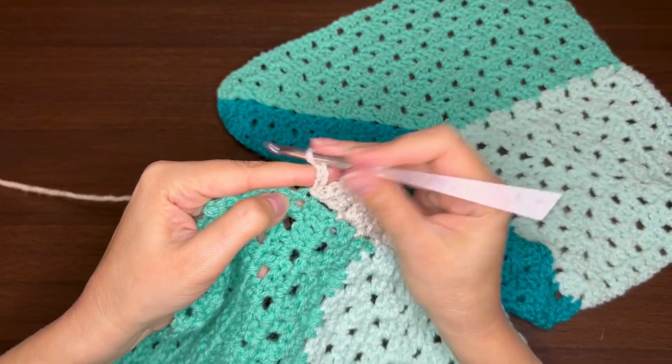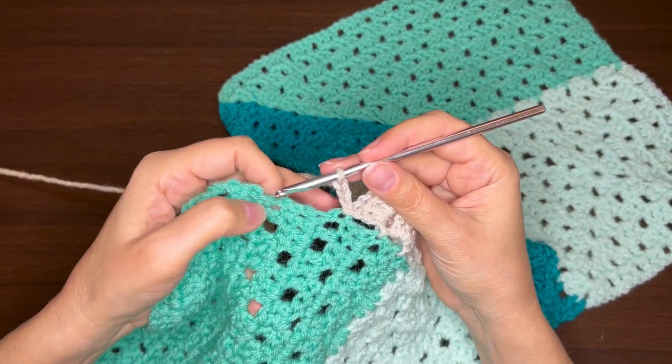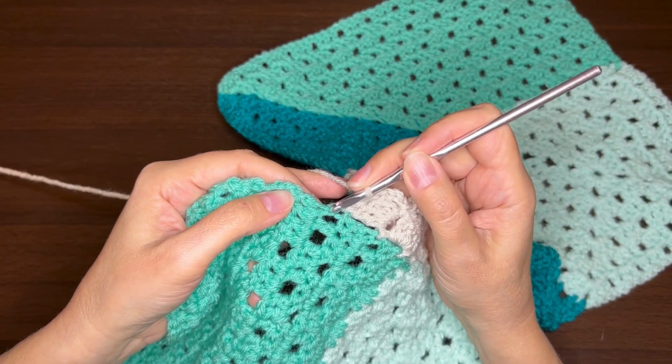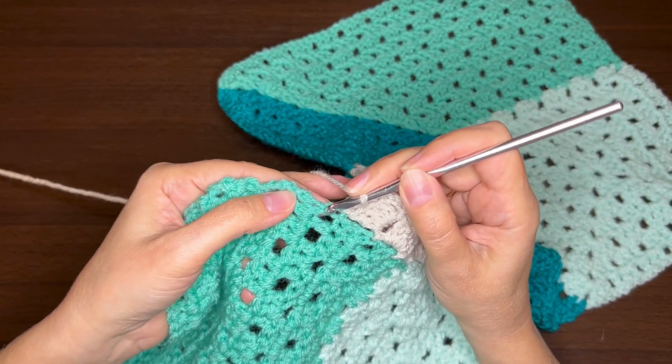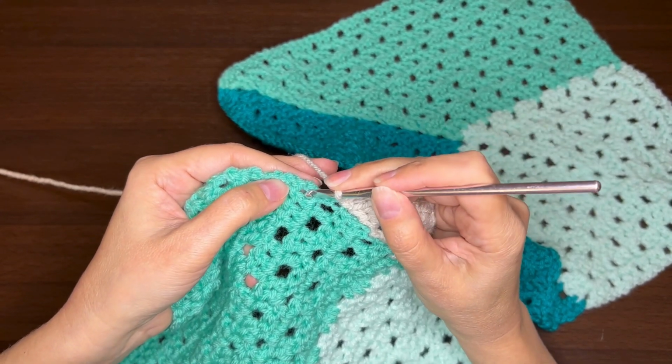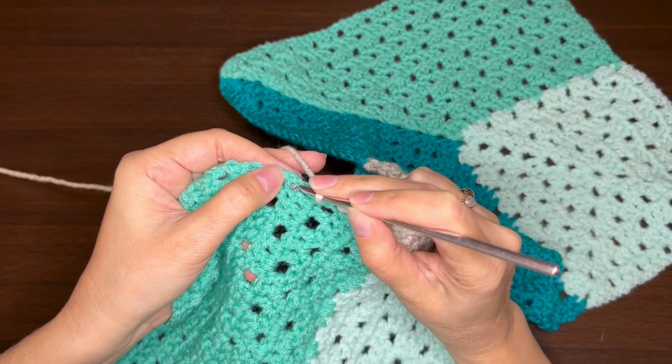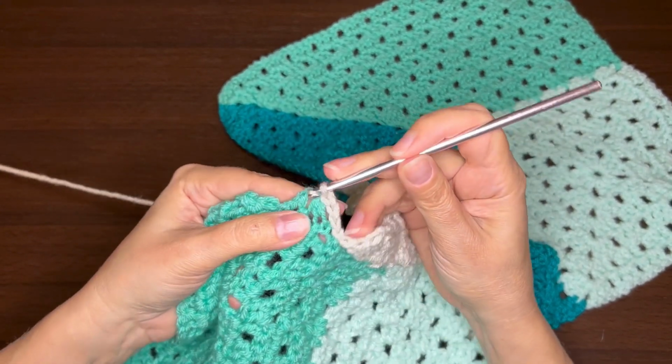Chain 3. And then skip 2 more, so that I'm skipping the top chain, or the second chain that I'm counting as a stitch, and then the bottom part of this double crochet, and stitching in the top part of the double crochet.